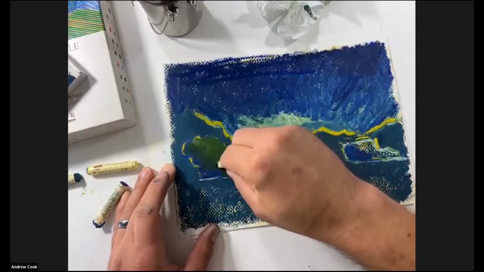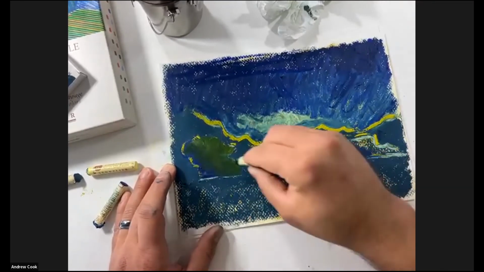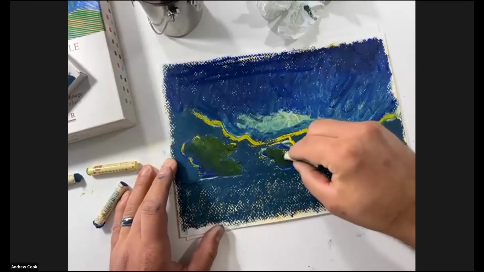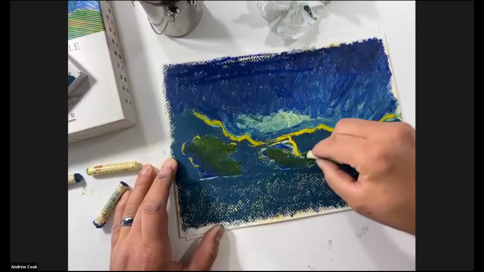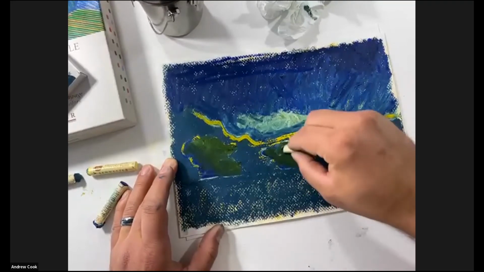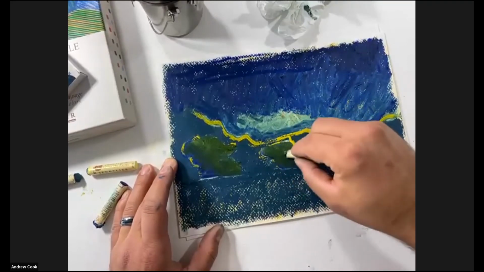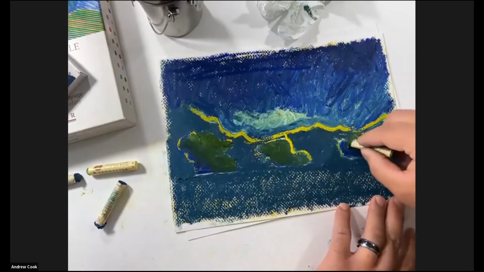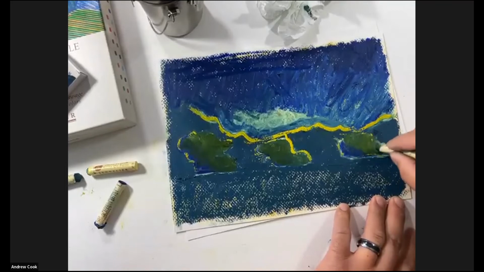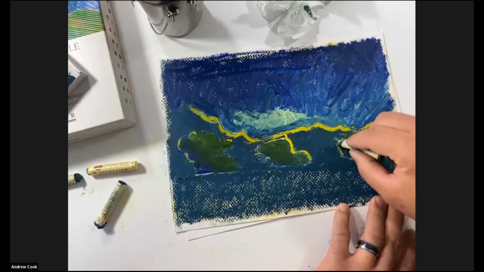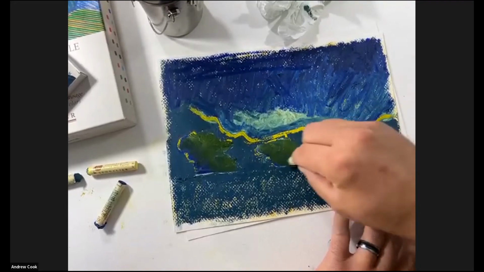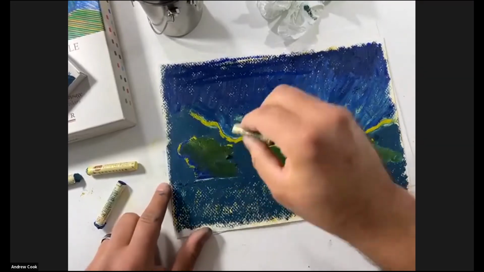And I'm just using a circular motion. You can hash it, you can push it. I find that a circular motion with this, because it's a little sticky, helps with the blending. And I'm covering up some of those scratchy marks that I made earlier. I can come back in and fine tune those if I want to, but I may not want to. We'll find out.